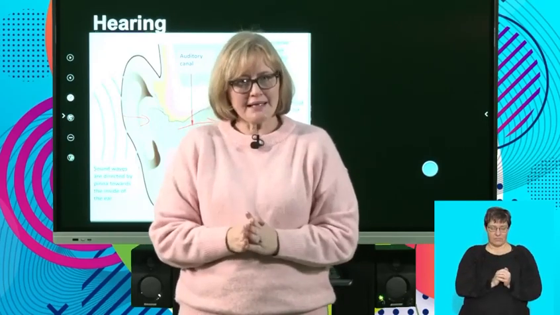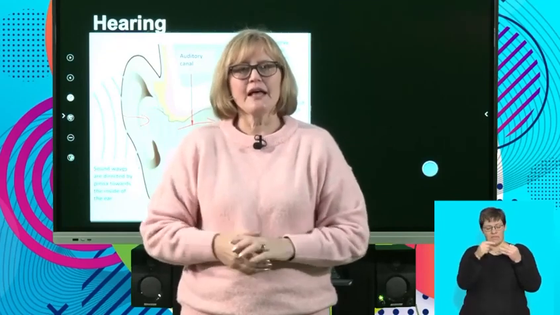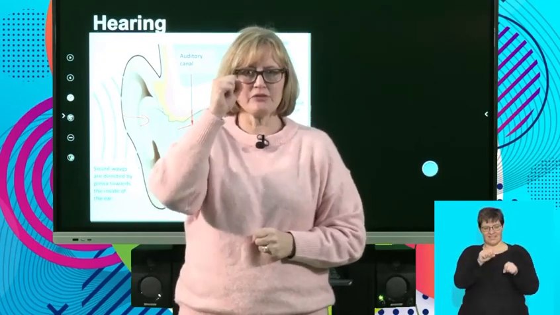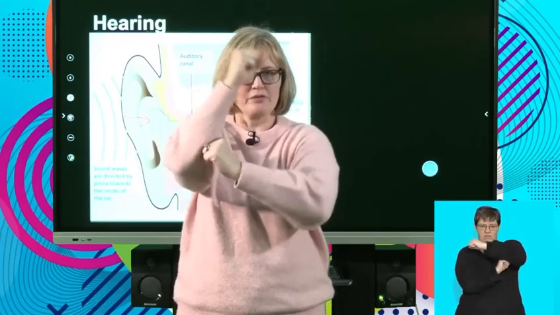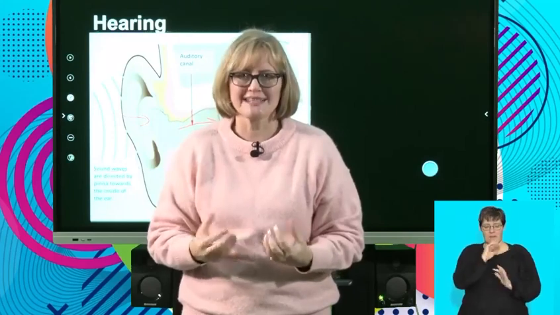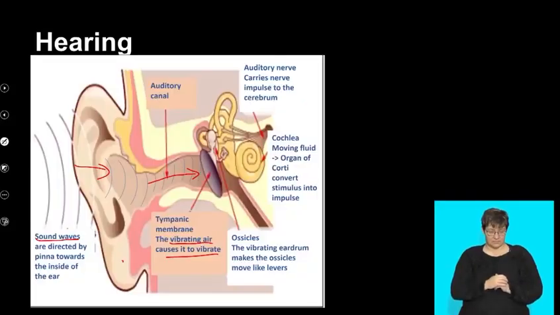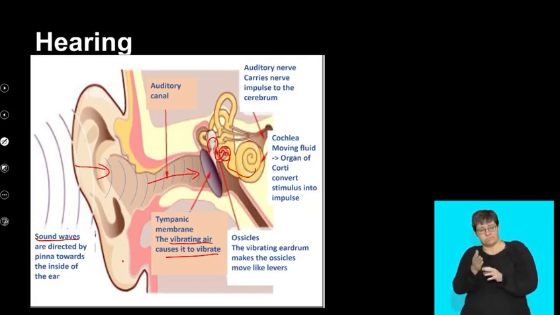The ossicles, the three little bones, work like levers. So for example, if this is the malleus and it starts to move, and this is the incus there, if it goes like this, one will go like this. So they will move like this. That's vibrations, levers. They work like levers. Then the vibration will move through these ossicles to the oval window, and the oval window will cause pressure waves within the liquid here, and that will start to stimulate the organ of Corti, which is in there, in the cochlea.